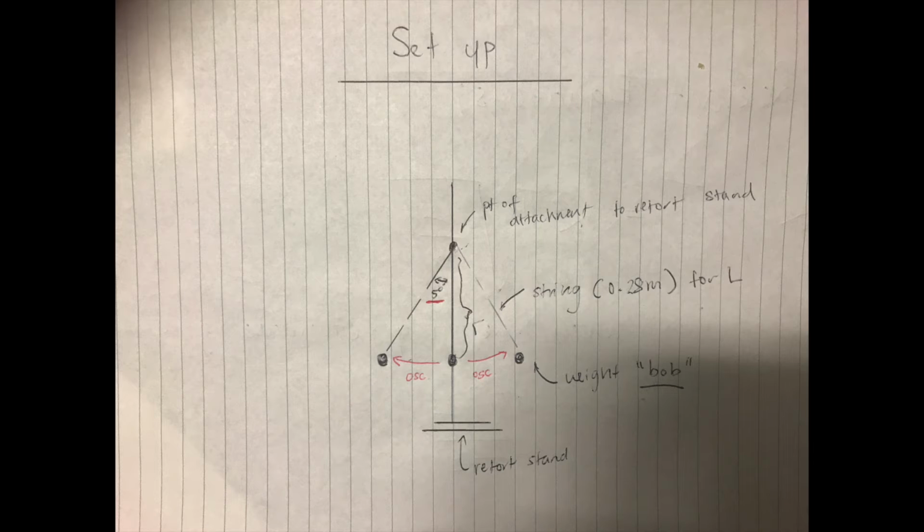First, find the mass of one weight, which was 0.1 kilograms for us. Then we place the weight on the end of the string, tying the two together. Second, adjust the string to a certain height, and measure the pendulum length. We did this by measuring from the point to which the string is attached to the middle of the weight at the bottom. Our pendulum length was 0.28 meters.